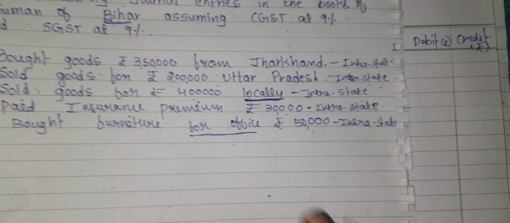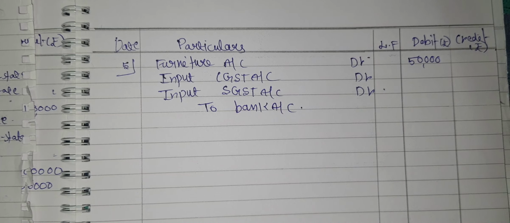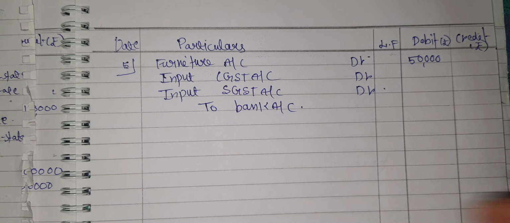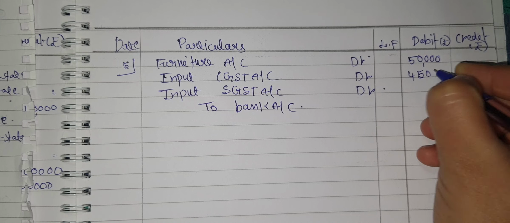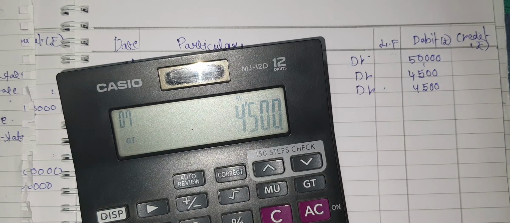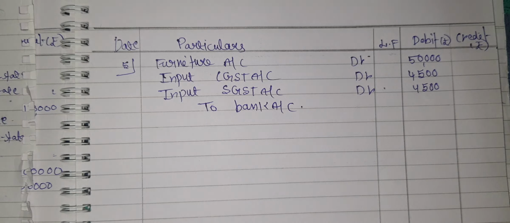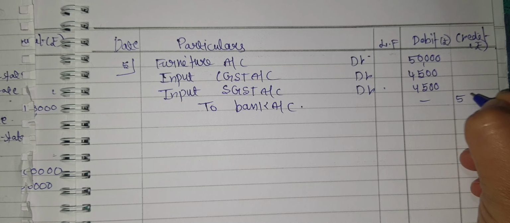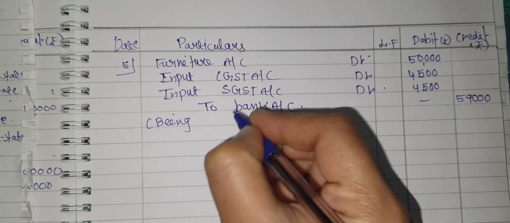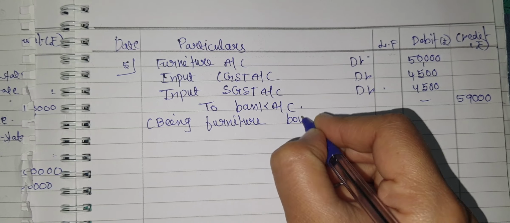Value of furniture rupees 50,000. Input CGST account 4,500. Input SGST account 4,500. So the bank balance is 59,000. Being furniture bought.